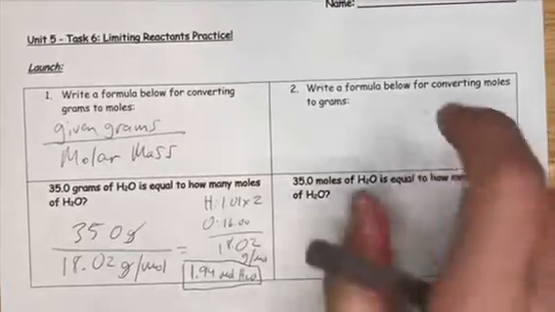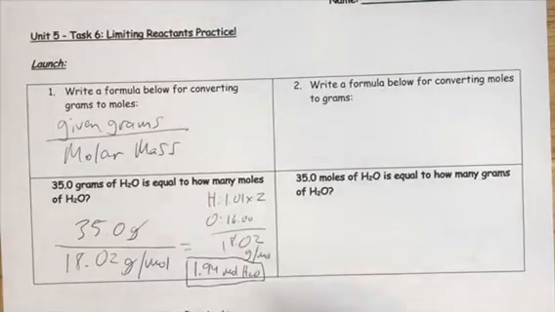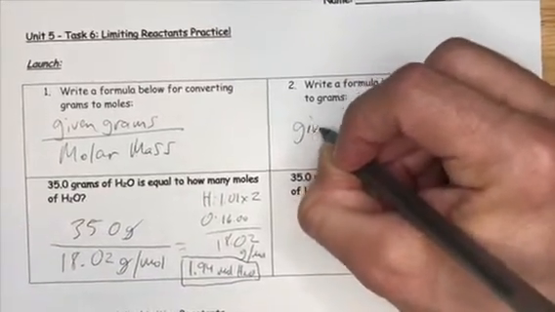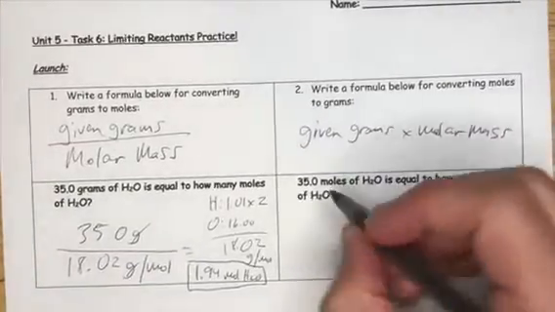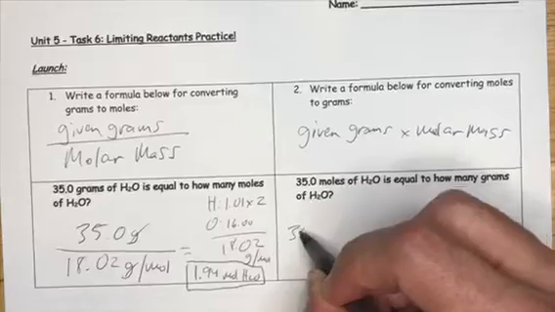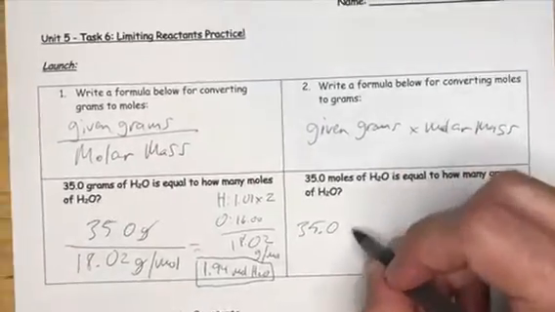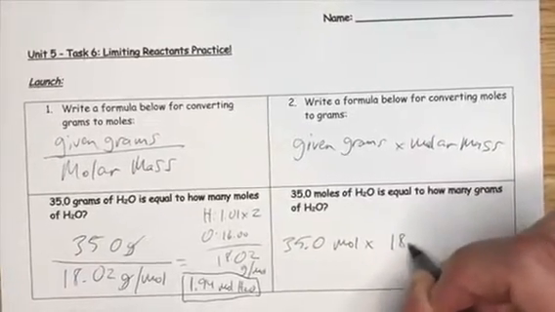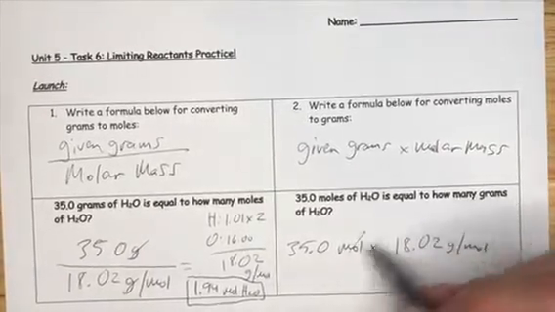Let's contrast that with how to go from moles to grams. So think of it as the opposite, okay? The opposite of dividing grams and molar mass is multiplying moles and molar mass. So we're going to multiply our given moles times molar mass. So we'll do the same thing, except this time we're multiplying. Same numbers. So 35 moles times our molar mass, 18.02 grams per mole.